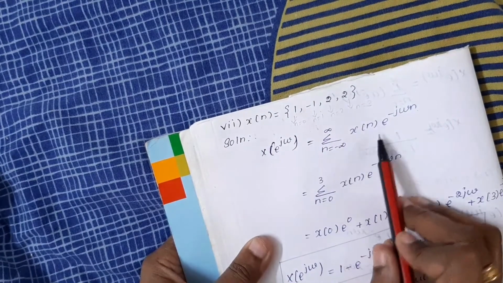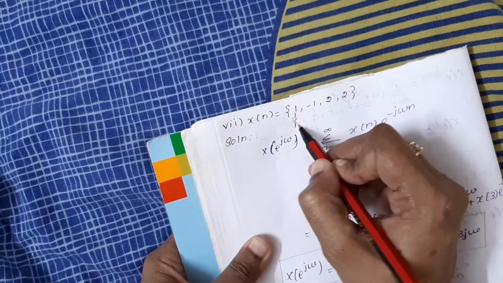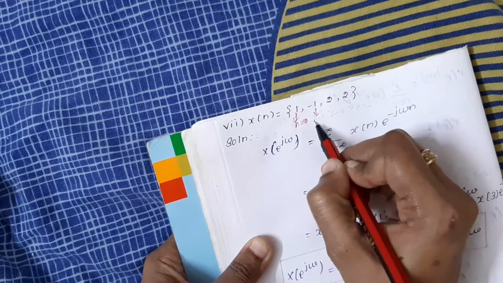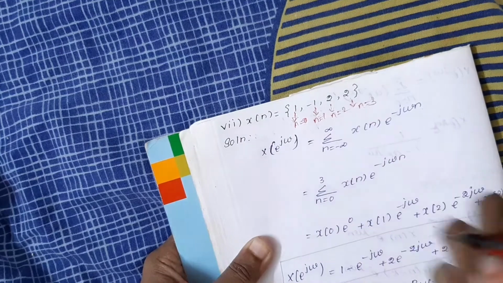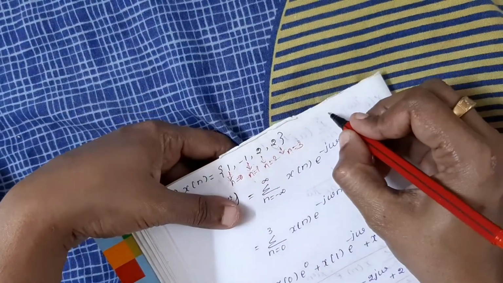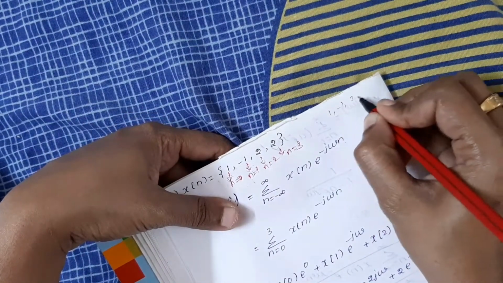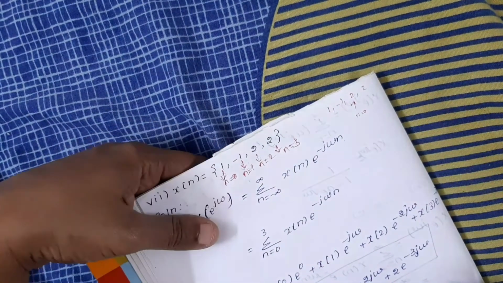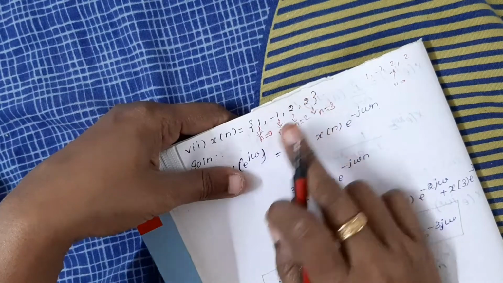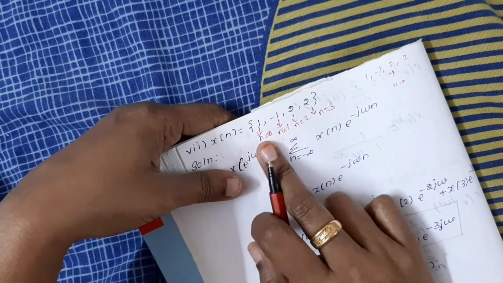So you can separate these values. The first value is n is equal to 0, then n is equal to 1, n is equal to 2 and n is equal to 3. If they give an arrow mark, suppose the question is in the form 1, minus 1, 2, 2 with an arrow, that value is n is equal to 0. Here they didn't give the arrow, so we can take the first value as n is equal to 0.